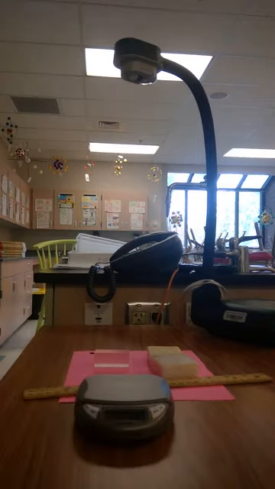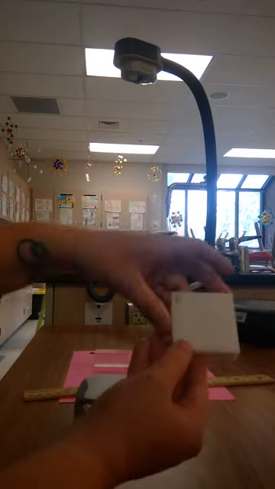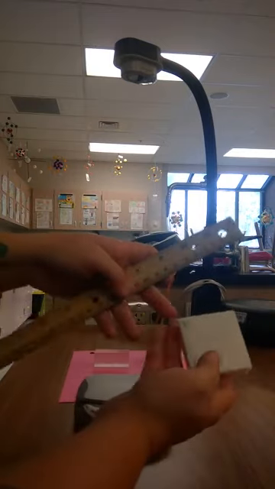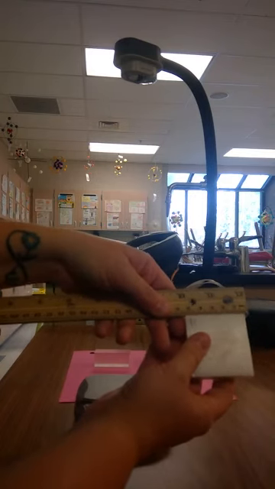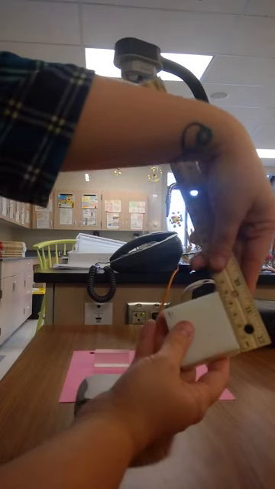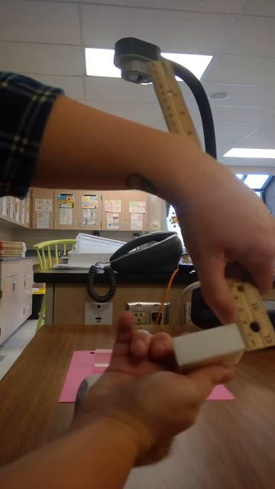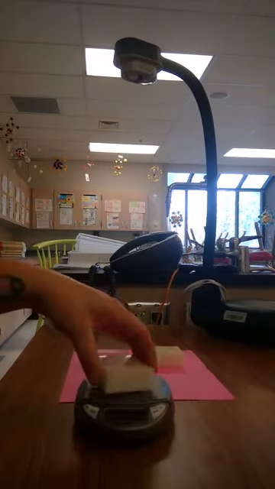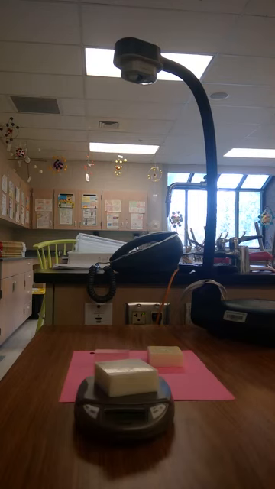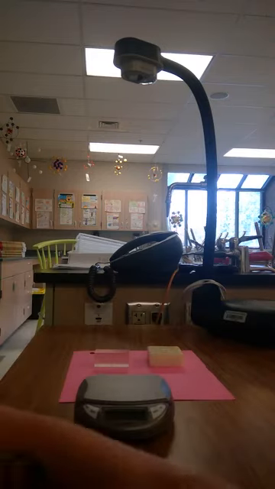I'm going to move on to the plastic block that looks like this. Again, I'm going to find its length and its width. So my length is 5. My width is also 5. And in this case, my height is 2. All of these measurements are in centimeters. My mass, 49.1 grams. So if you need to pause at any time, make sure you get all of that into your data chart.